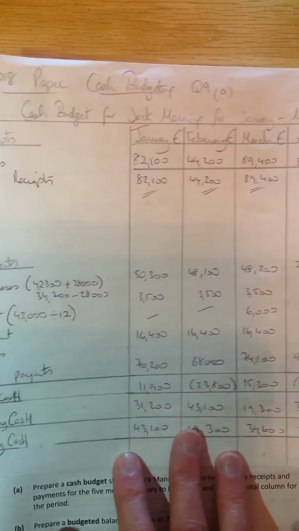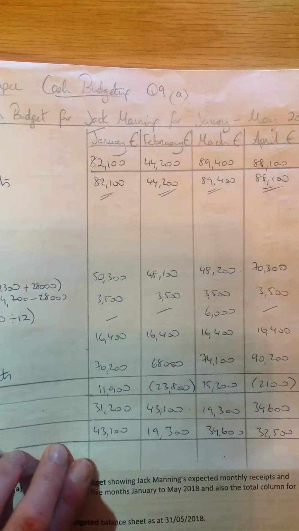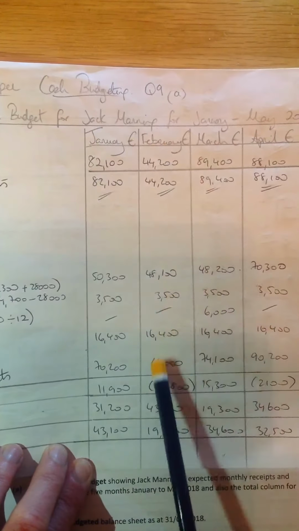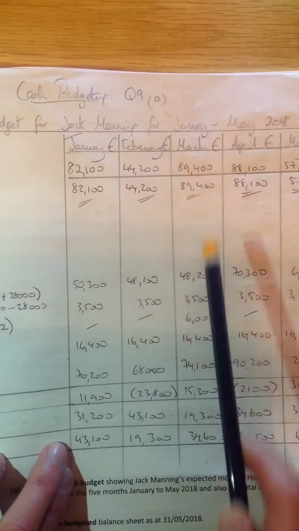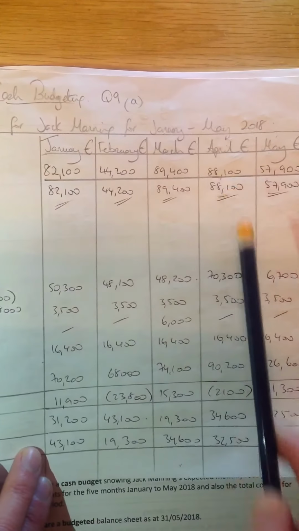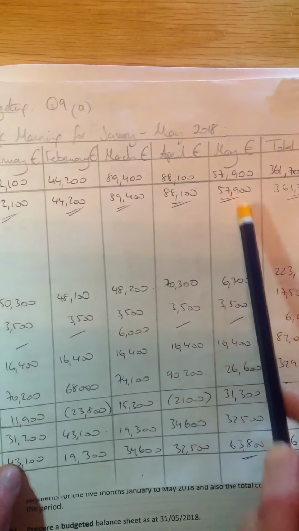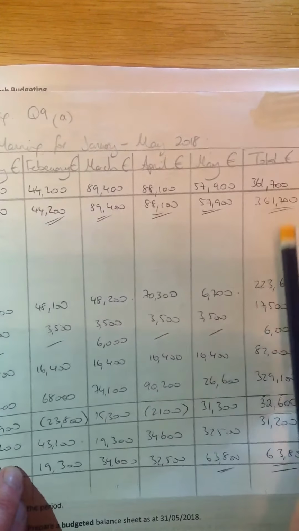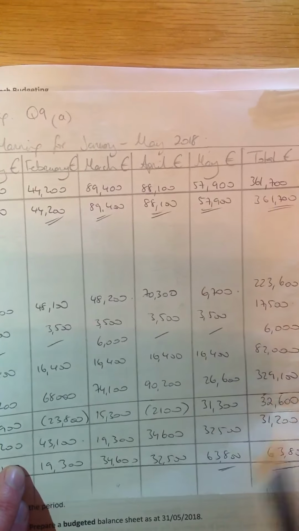So you should do that for each subsequent month. So for February, you will do the same to calculate the net cash. For March, for April, for May, and you'll also do it in the total column.